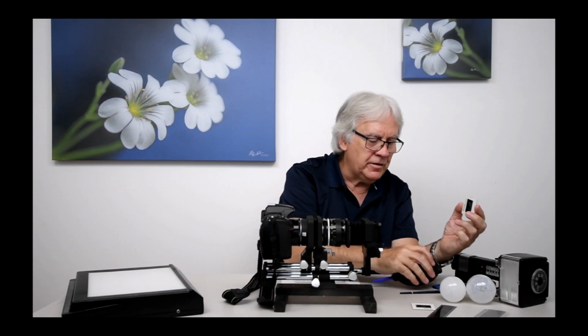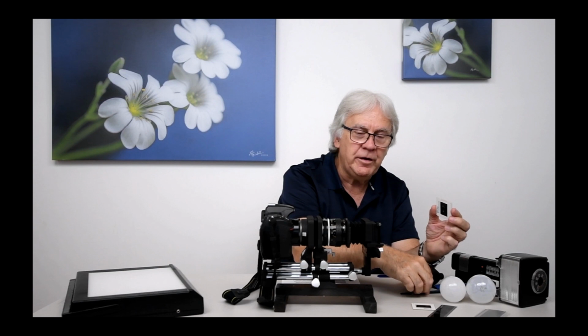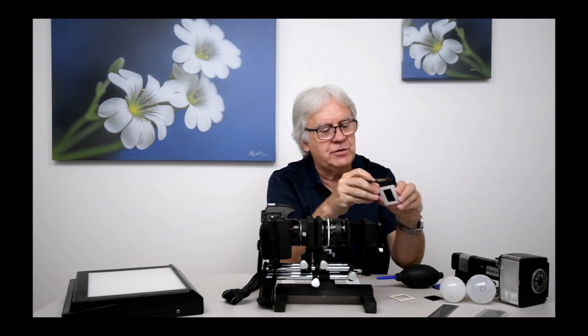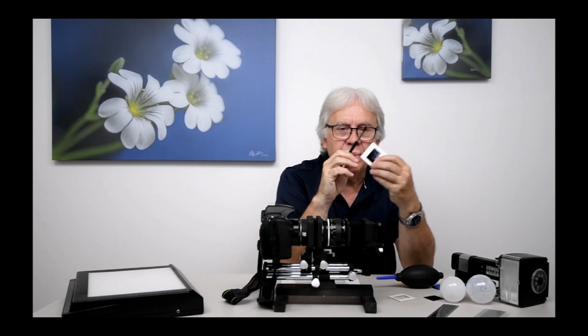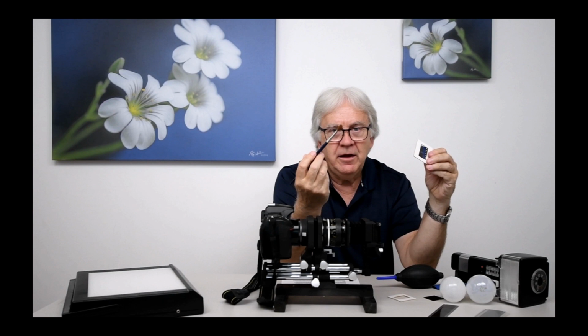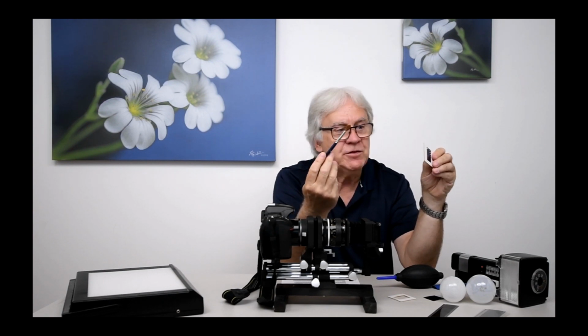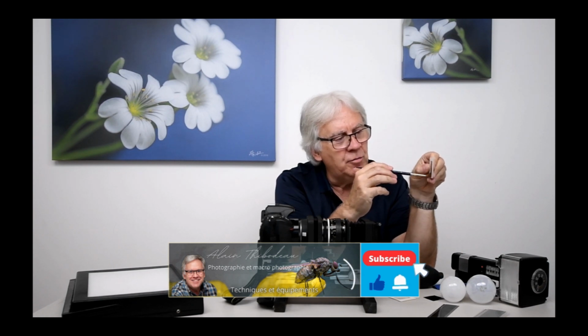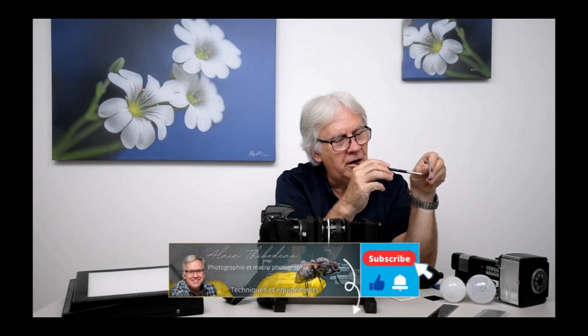If for some reason the dust doesn't want to go away, you can buy some of those paintbrushes for artists. Some are very, very soft. There is no danger of scratching film with those. So with those soft brushes, you can easily remove some dust from your film on both sides.